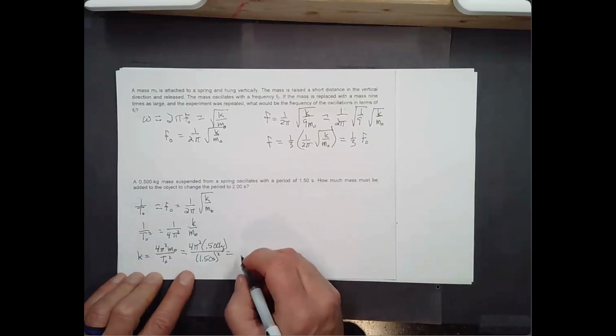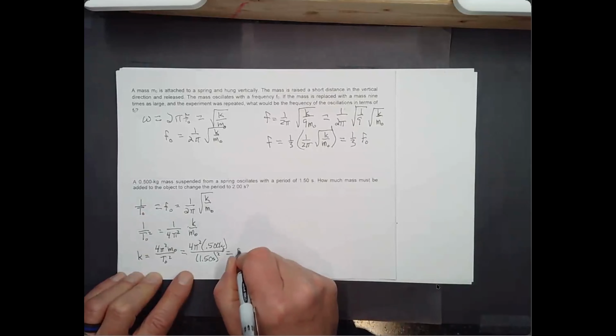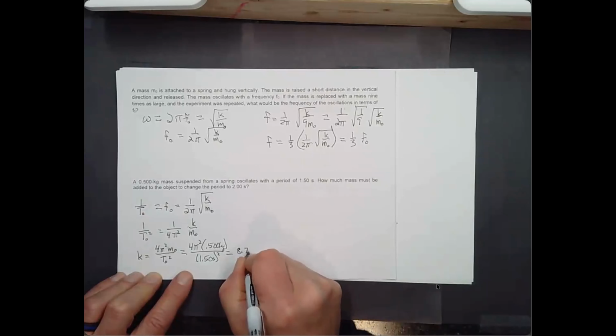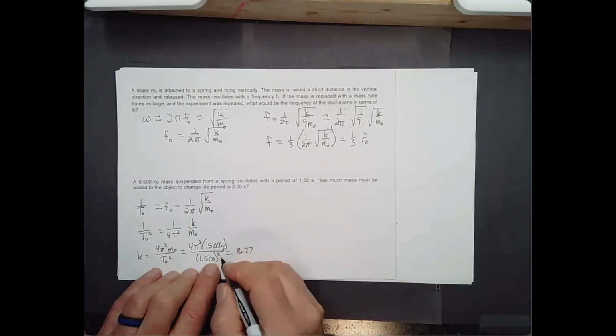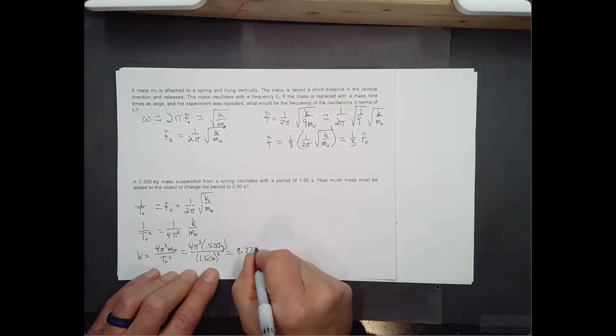And I get, for the spring constant, to 3 significant figures, 8.77, and I'm just going to leave it as kilograms per second squared here on this one.